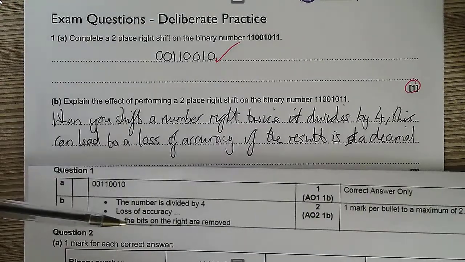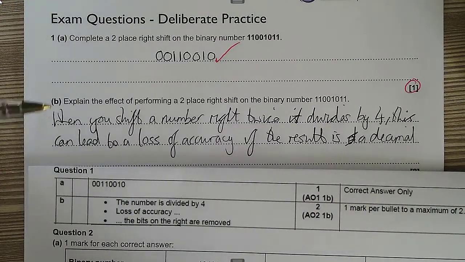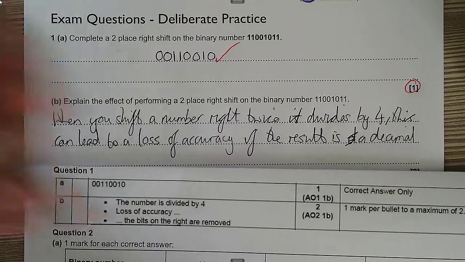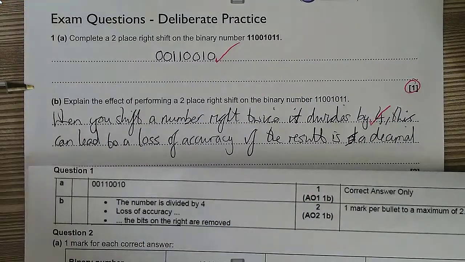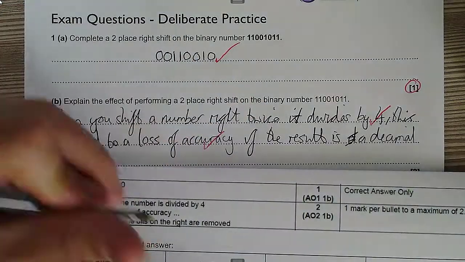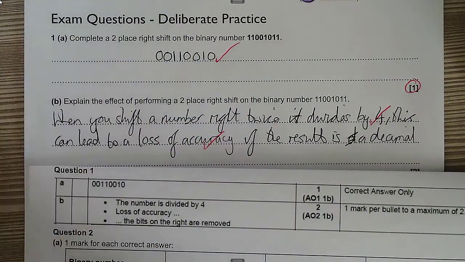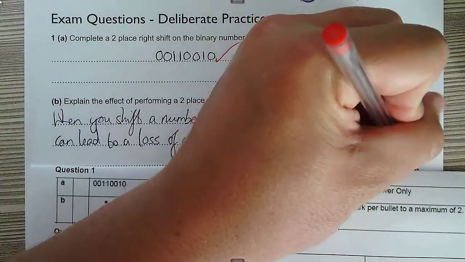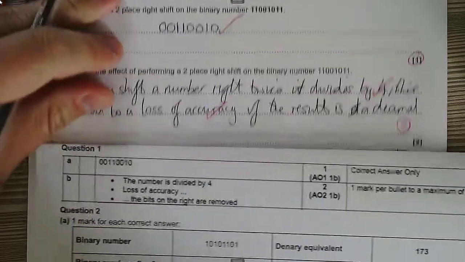Okay. Question B then. So it's 2 marks this question. So I've said when you shift a number right twice it divides by 4. So the number is divided by 4. Correct. This can lead to a loss of accuracy. The bits on the right are removed. Well, that's the other thing you could have said, but I've said a loss of accuracy as I explained with decimal numbers.